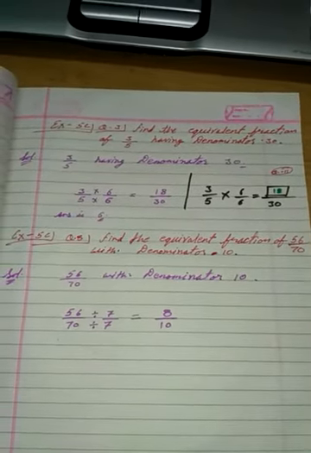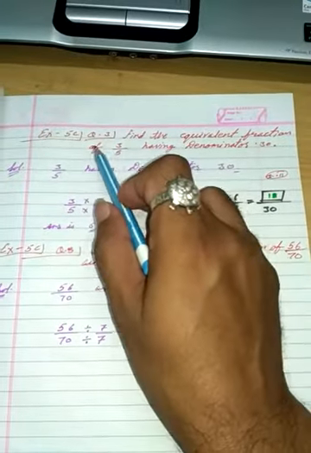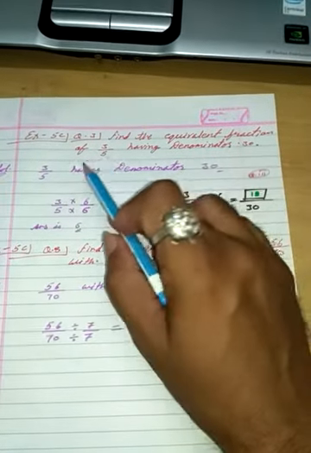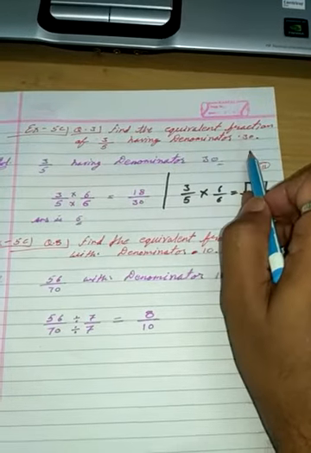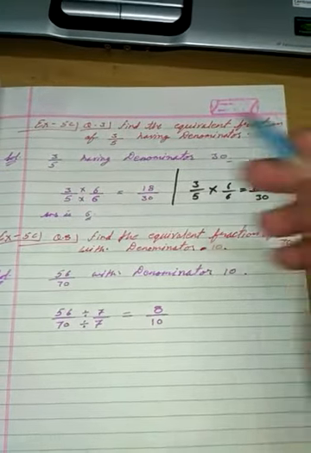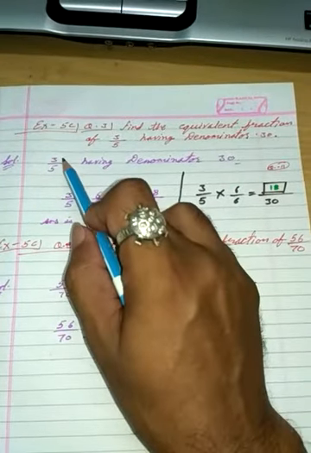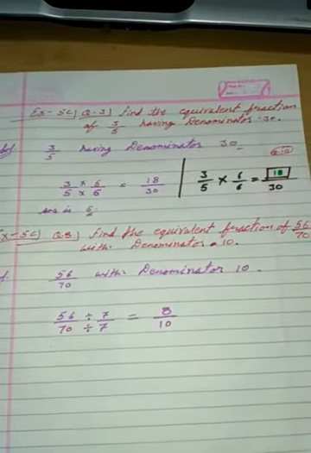Okay, let us solve another sum. Exercise 5C, question number 3. Find the equivalent fraction of 3 upon 5 having denominator 30.